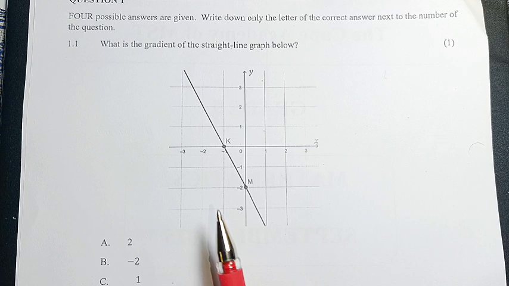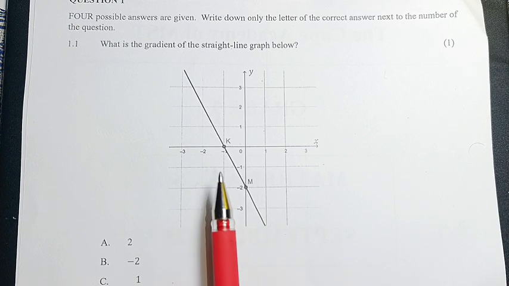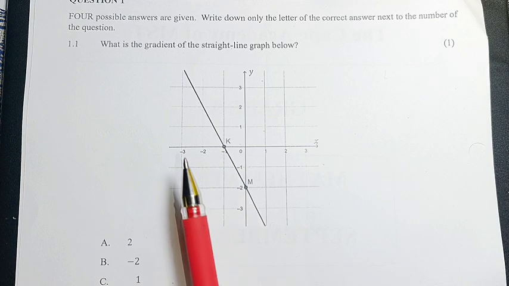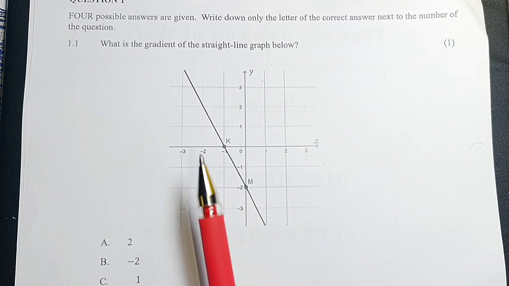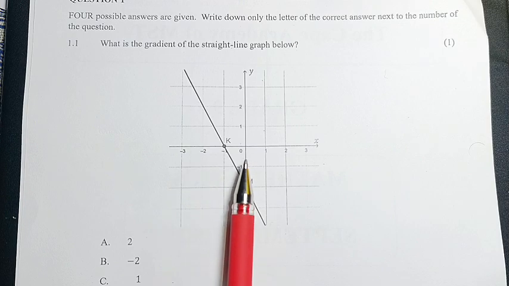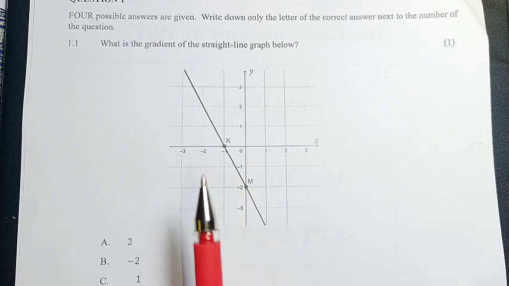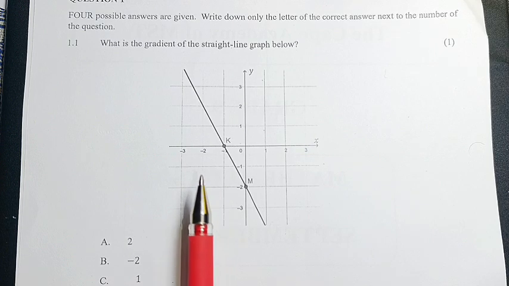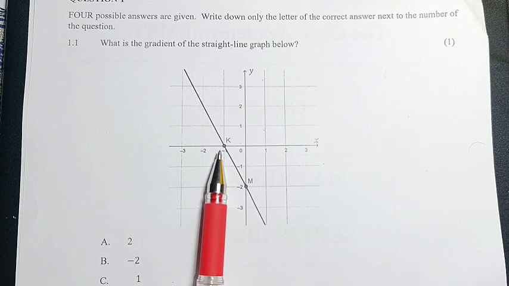Now we have to analyze the points. For the change in y, to go from K to M, the y coordinates change from 0 to -2.